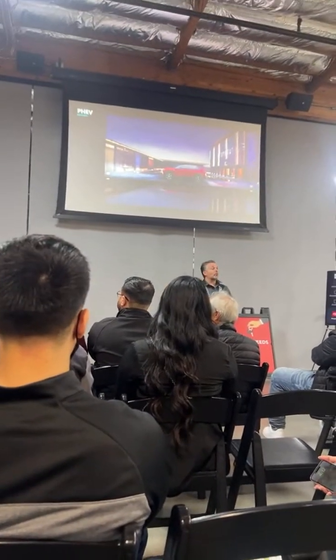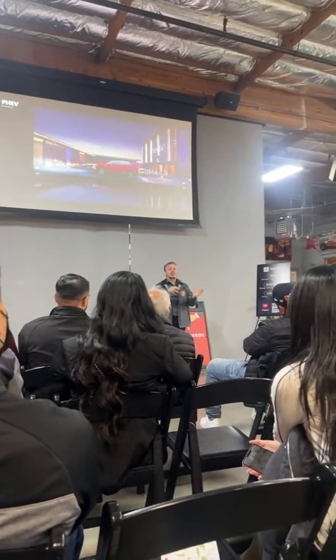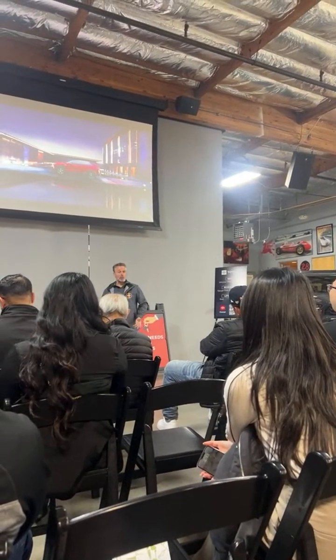There we go. So a plug-in hybrid basically takes all the efficiency from a hybrid, correct? And it adds performance. We've got bigger motors. We've got a bigger battery pack. As a result, we have to charge it.